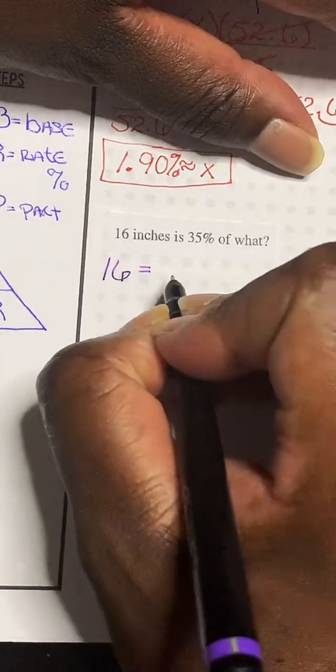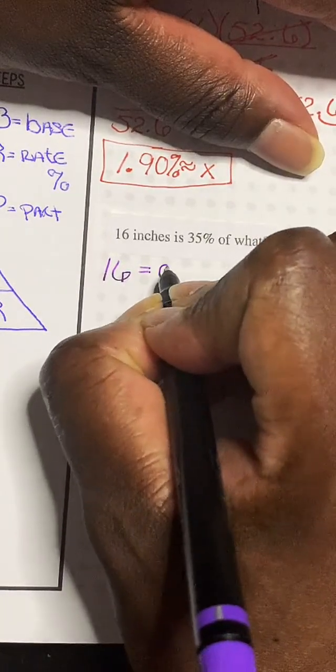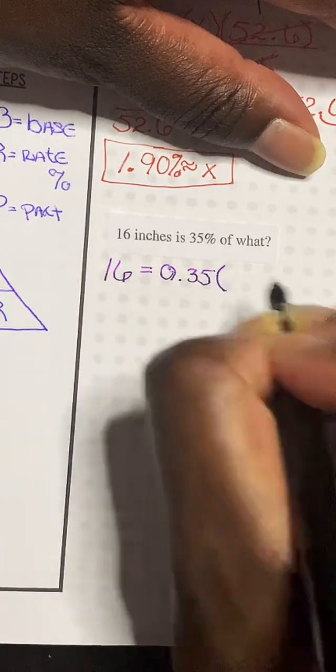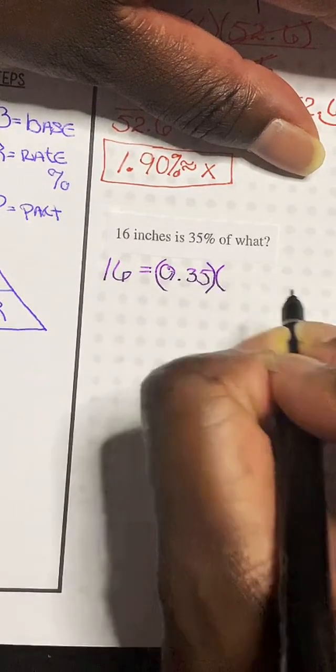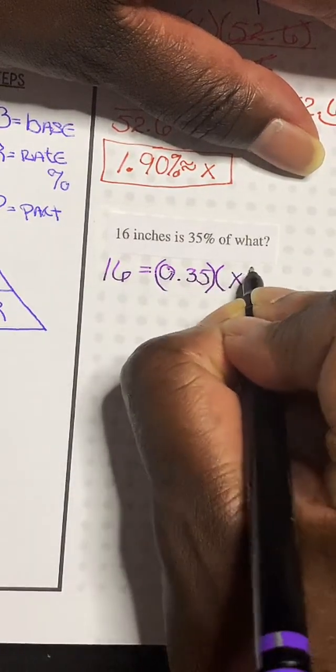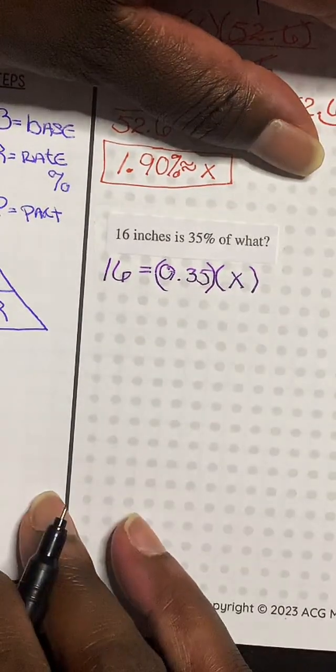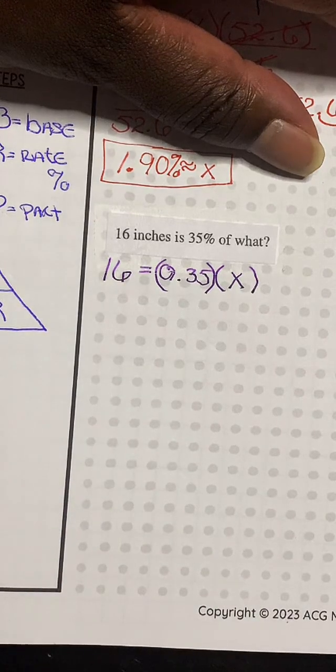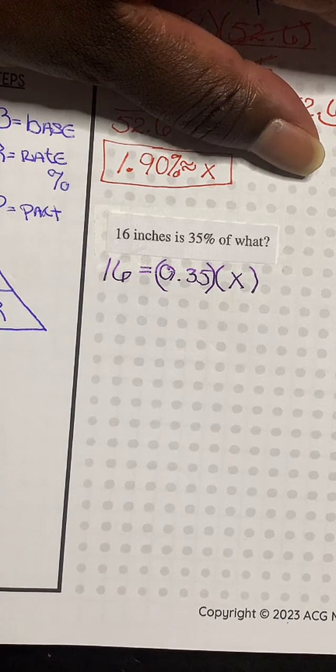So we have our 0.35 of. That means multiplication of what, and we don't know what it is, so we're going to put an x. Uzo has it with the division.